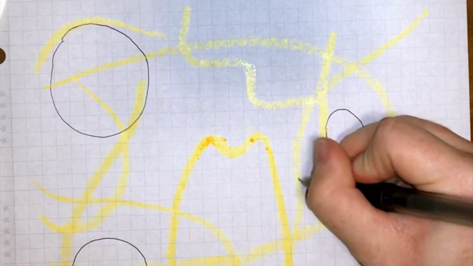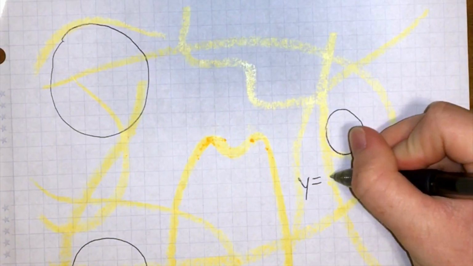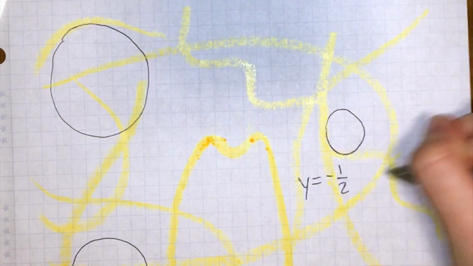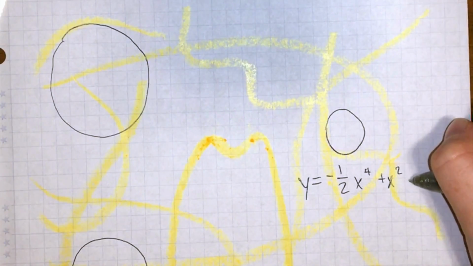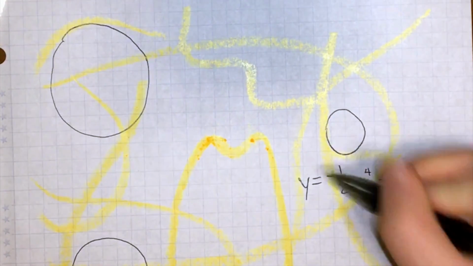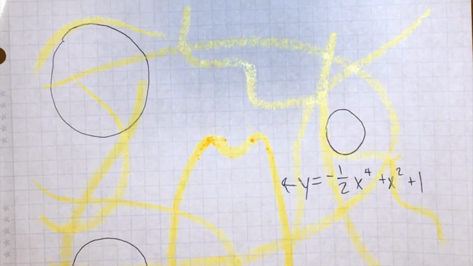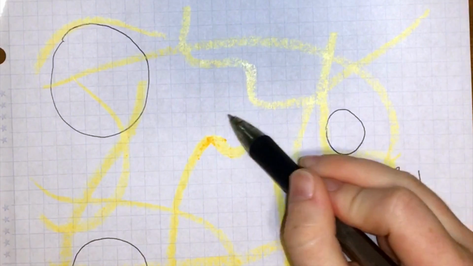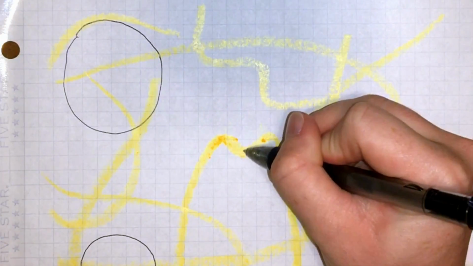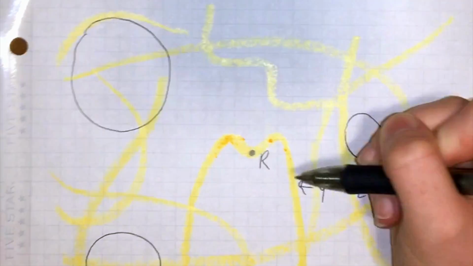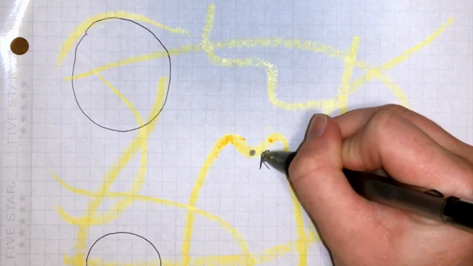That sort of looks like the line y equals -1/2 x to the 4th plus x squared plus 1. This one. You want to find a circle that's going to fit right inside here and only touches at a single point, which we're going to call P. I just wrote an R. It's supposed to be P.